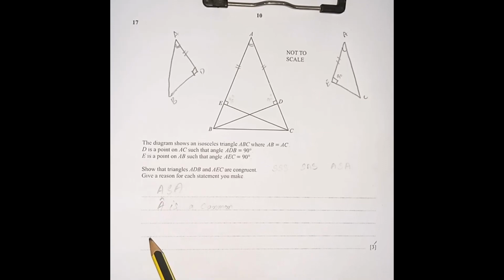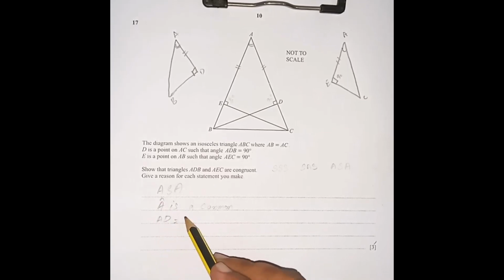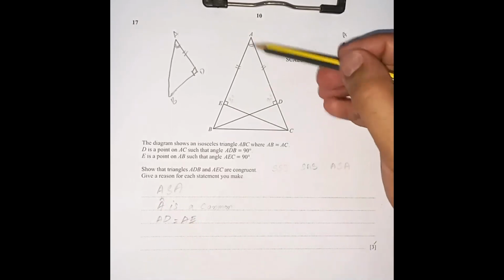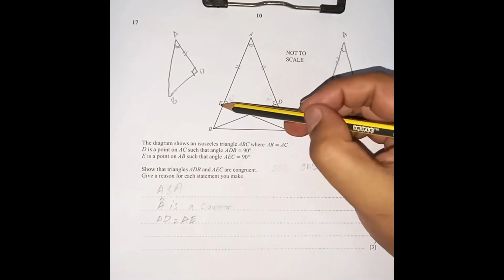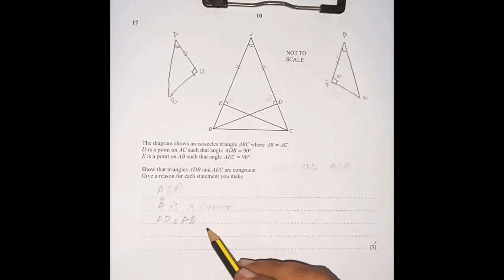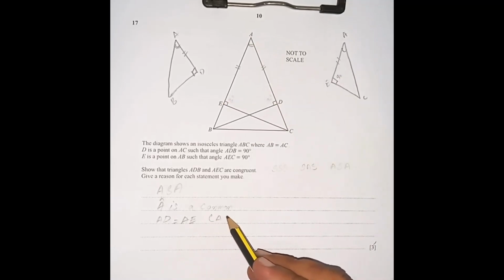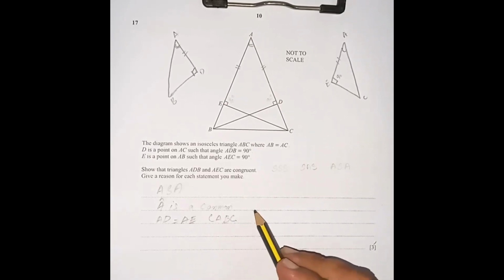Second, AD is equal to AE because ABC is isosceles.